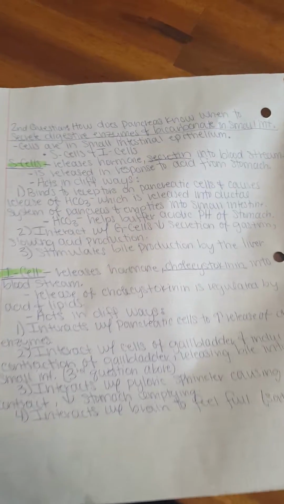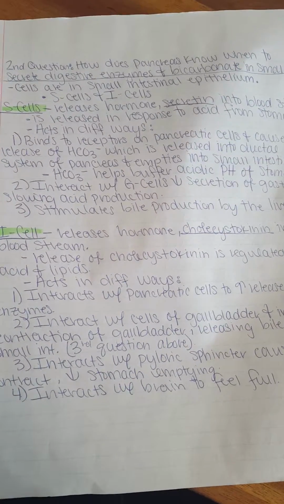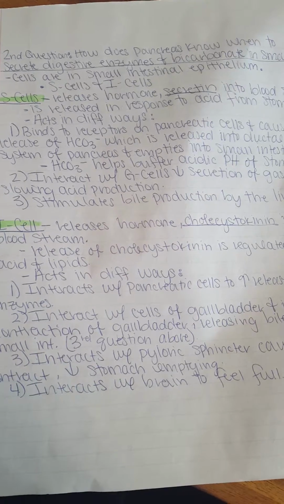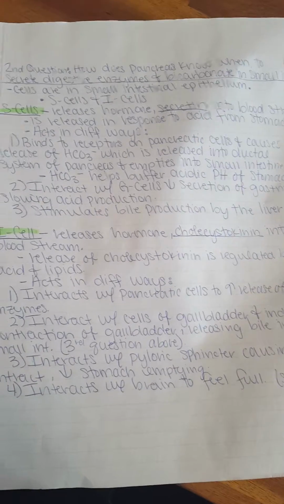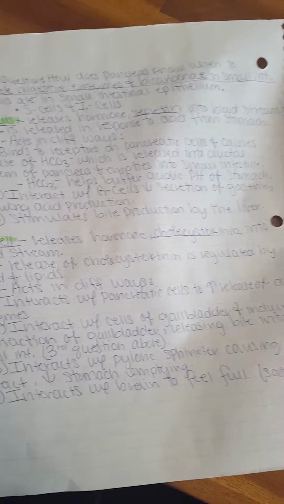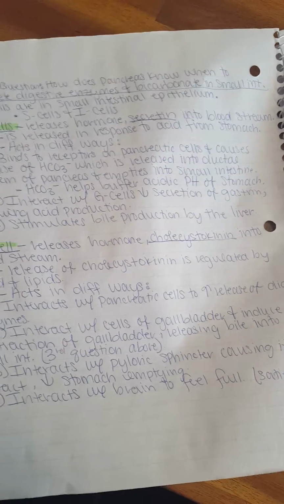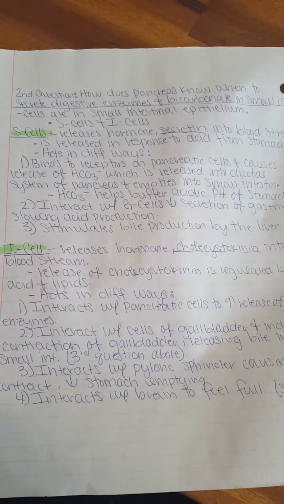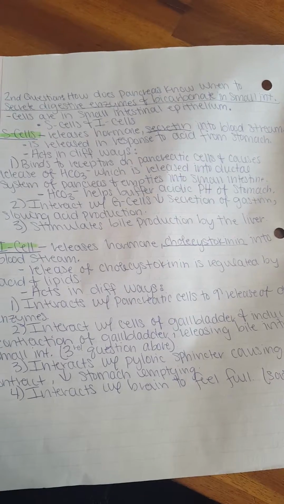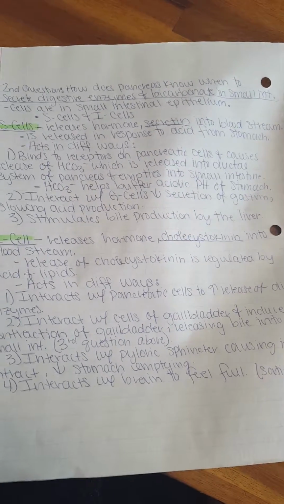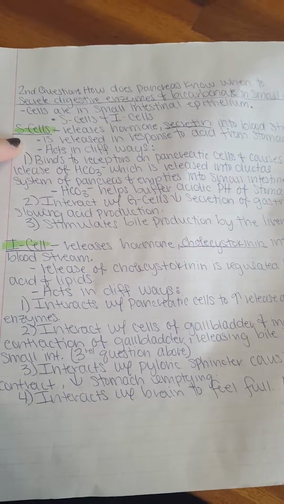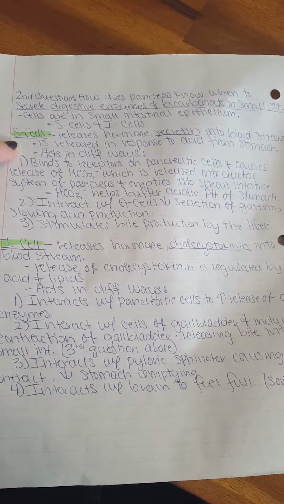And then the second question, which was, how does the pancreas know when to secrete digestive enzymes and bicarbonate into the small intestine? And so there's 2 types of cells. There's the S cells and the I cells that are involved with this, and these cells are in the small intestinal epithelium. And so the S cells, these release the hormone secretin into the blood.